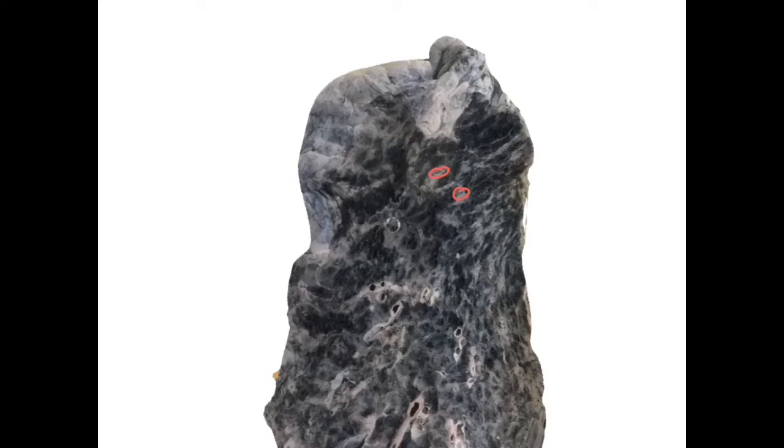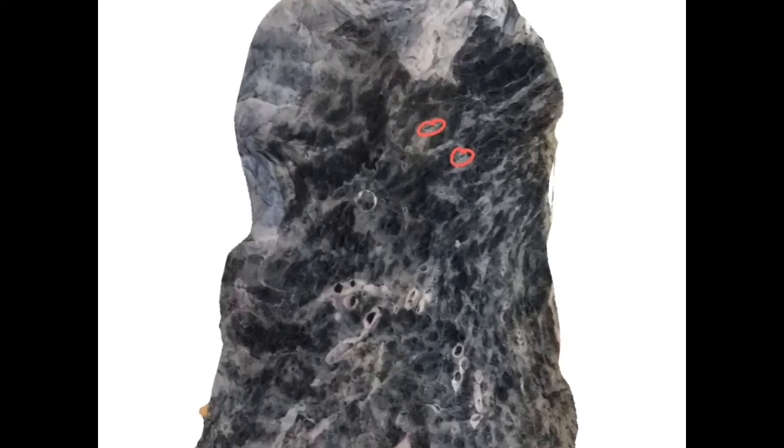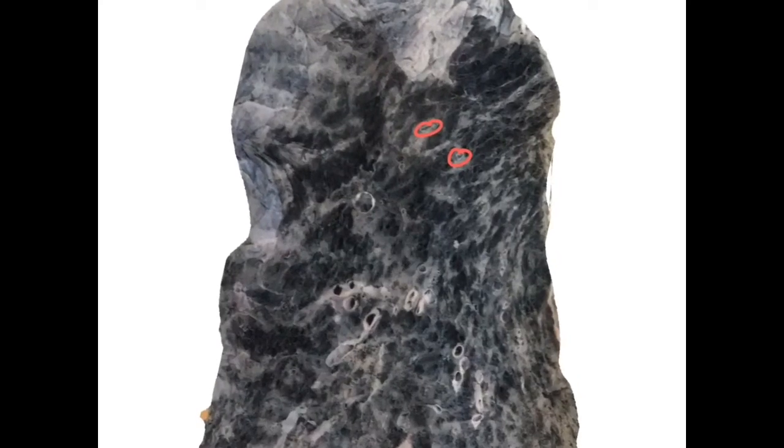Hope you are appreciating this, because if I am zooming this, the quality of the picture is going down, and there are some blebs. This is not the bleb, this is the artificial thing while taking the photograph.